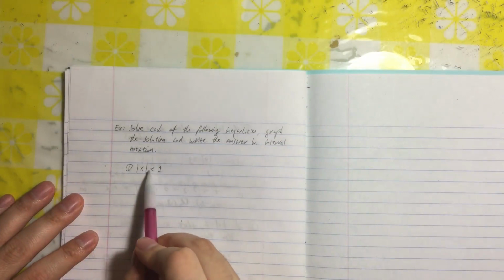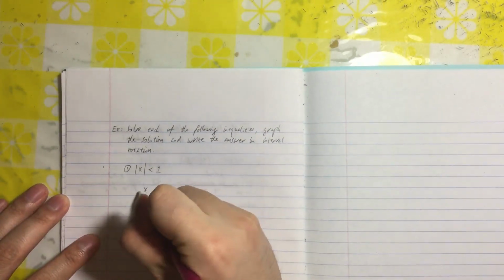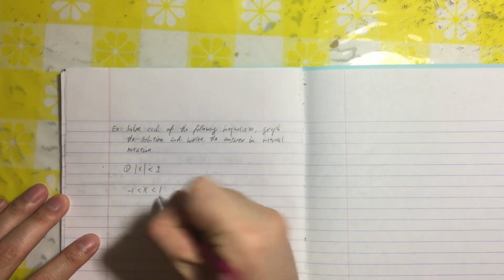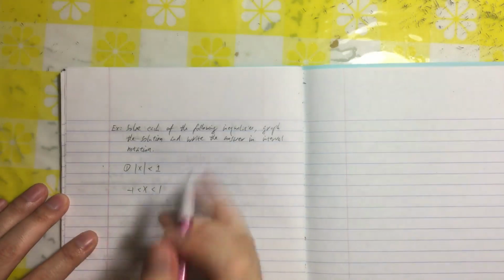If the absolute value of x is less than 1, then according to the first rule, we know that x is between -1 and 1. That's the solution to this inequality. And the graph looks like this.